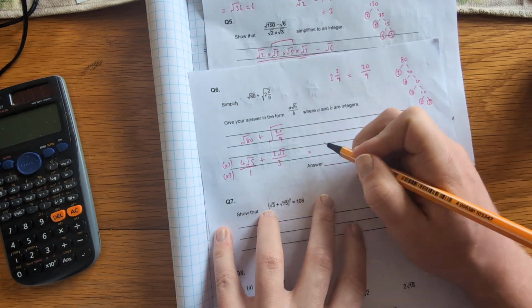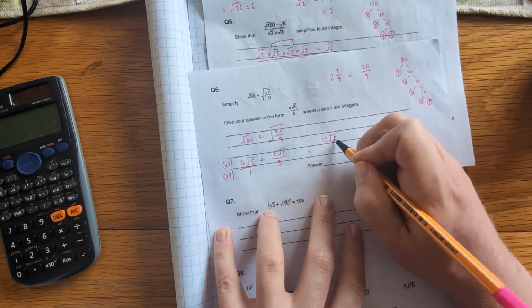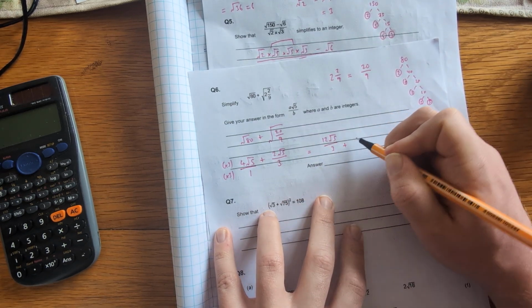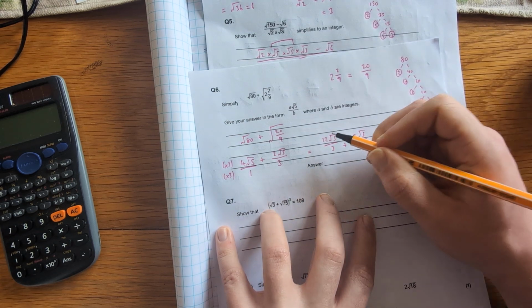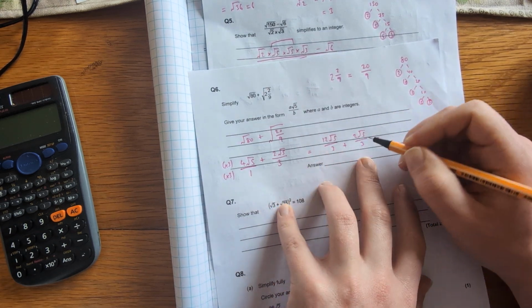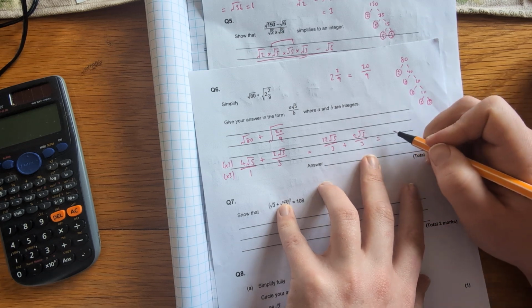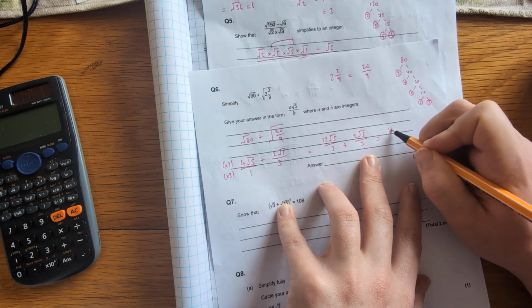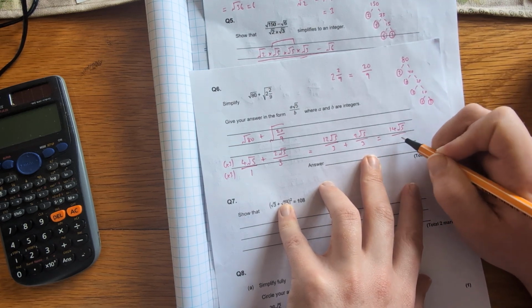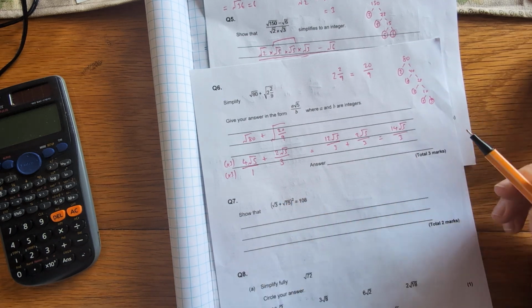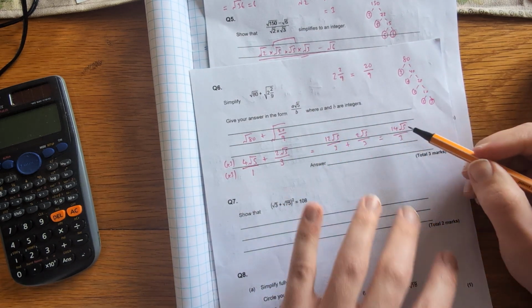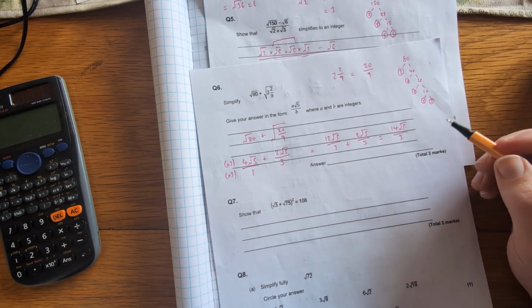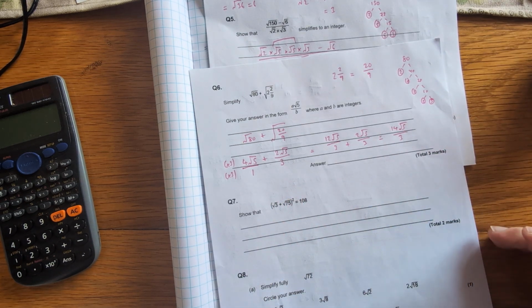So that's going to be the same as 12 root 5 over 3 plus 2 root 5 over 3. And then we can add these two terms now because we've got the same number on the denominator. So 12 root 5 plus 2 root 5 is 14 root 5 over 3. And that's our final answer, where we have it in the form a root 5 over b, where a is 14 and b is 3. We have to multiply by root 5 on the numerator.